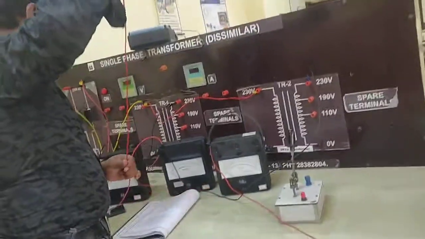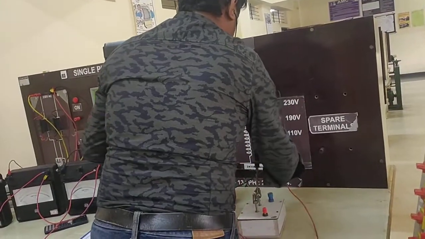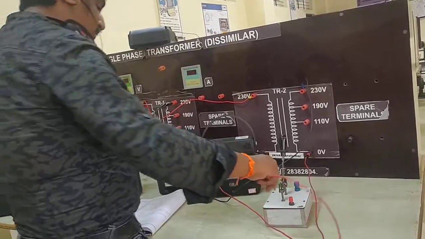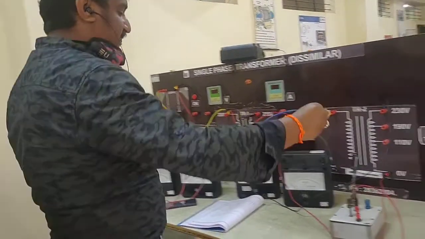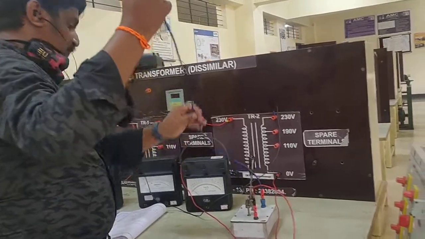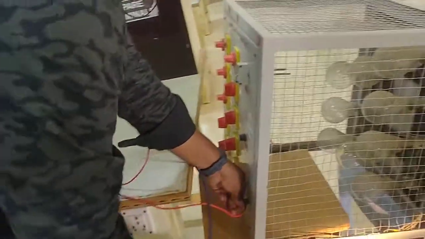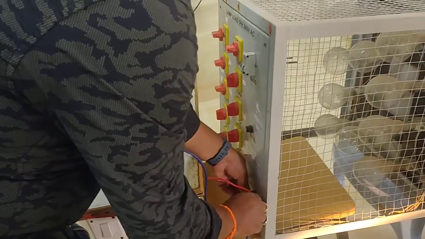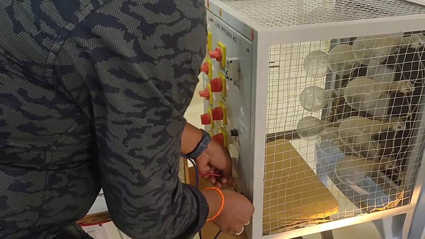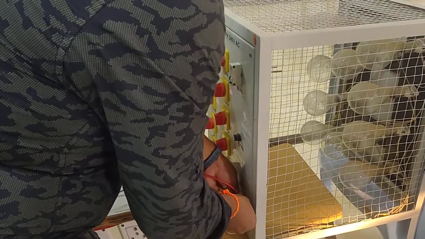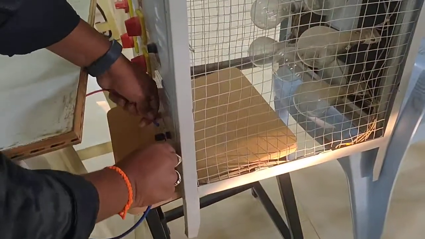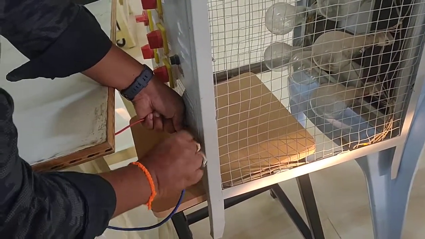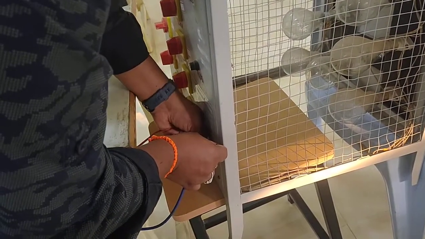Next, this 0 should come to the second transformer, 0 should go to the load. And the other side of the load should come again to the negative of the transformer.